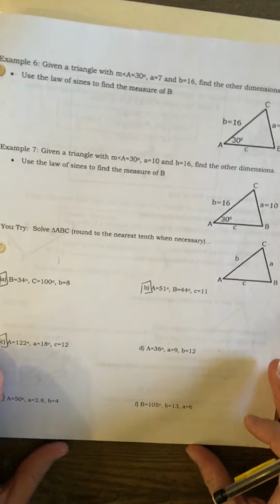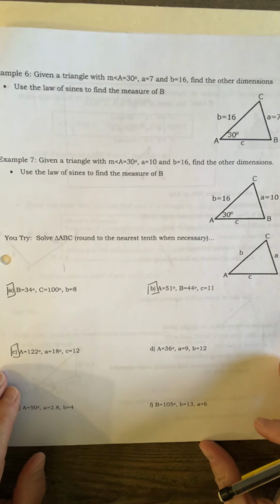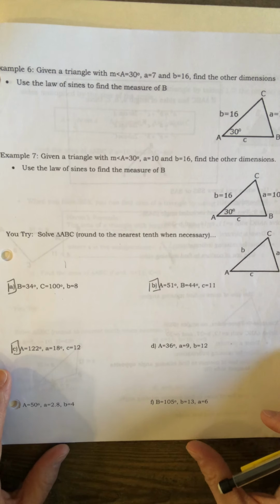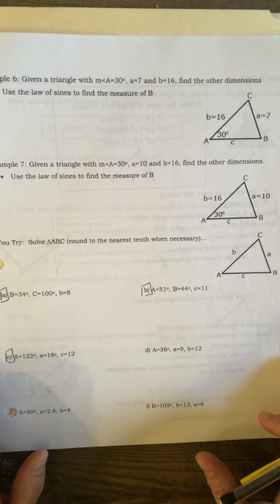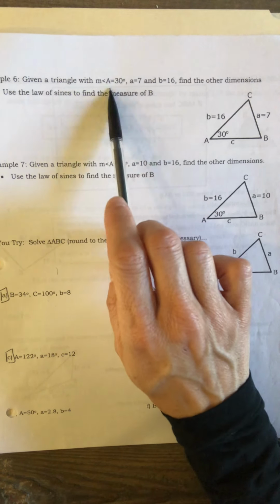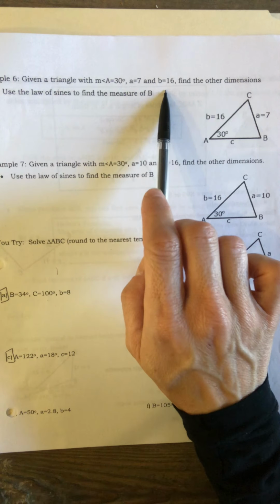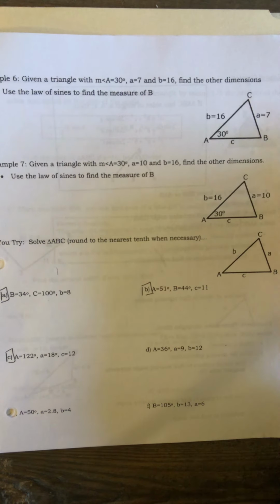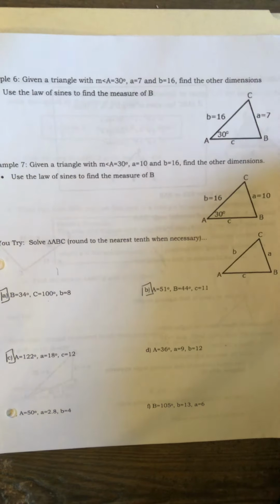Okay, let's take a look at example 6. All right. So if we take a look at example 6, we have this triangle, and it says, example 6, given a triangle with angle A measuring 30, where a is 7 and b is 16. Find the other dimensions. Use the law of sines.